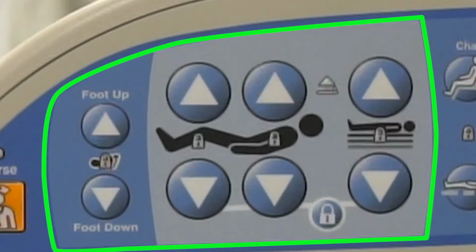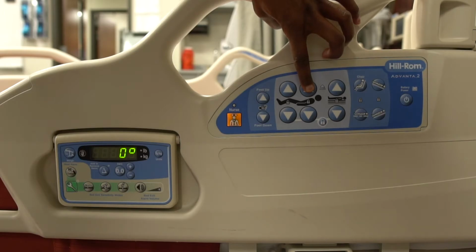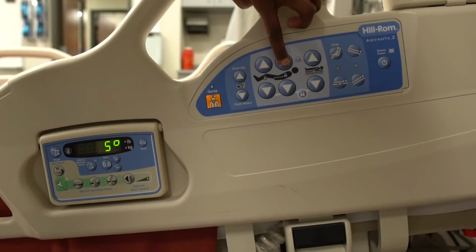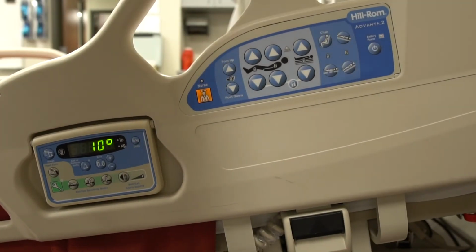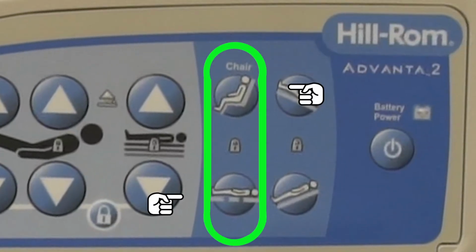The next 8 buttons are used to raise or lower the foot section, the knee section, the head section, or the entire stretcher. To activate the section and the direction you want the bed to go in, just press and hold the desired button until the stretcher reaches an applicable height. This lock button here disables the stretcher's articulation functions. To put it in use, just press and hold the lock button and then press the function you wish to disable. The next 2 buttons control the dining chair position.